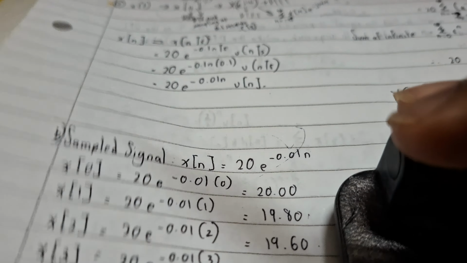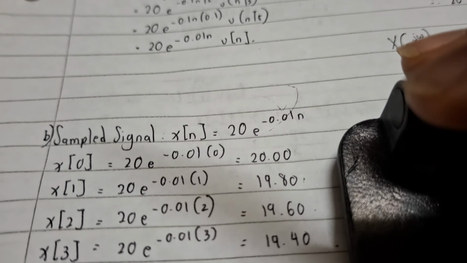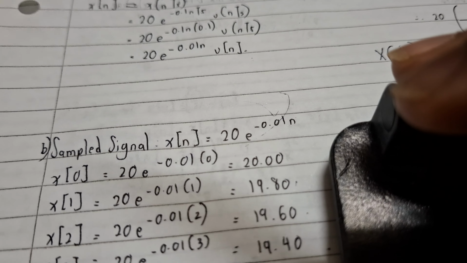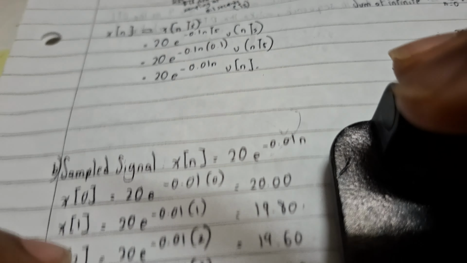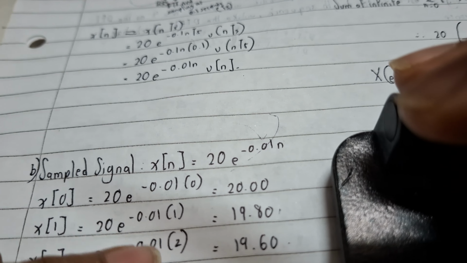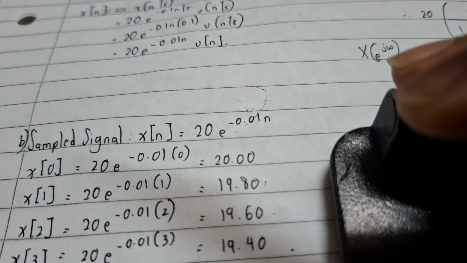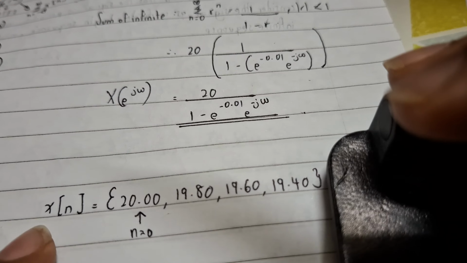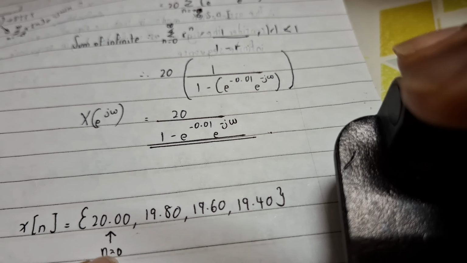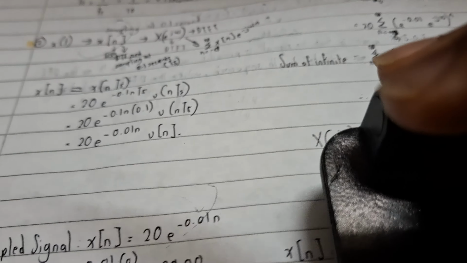Using the DTS signal that we got, we substitute all those n's, which are 0, 1, 2 and 3, into this equation to get 20, 19.80, 19.60, 19.40. So this is the answer for question B.